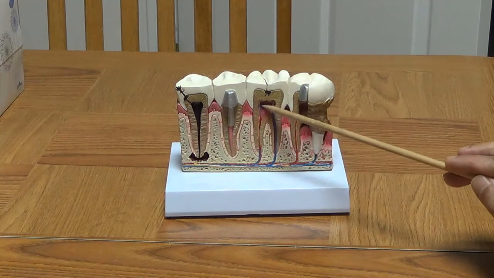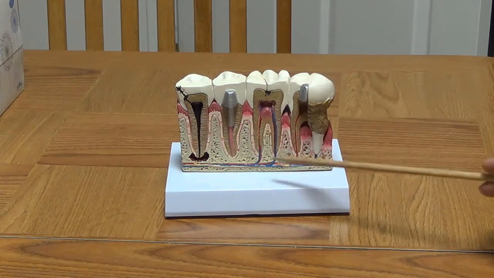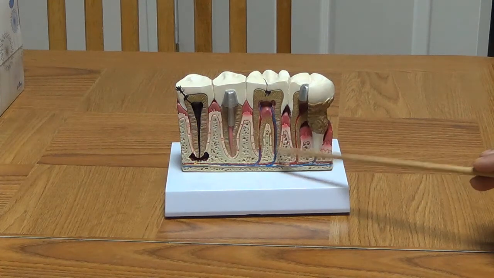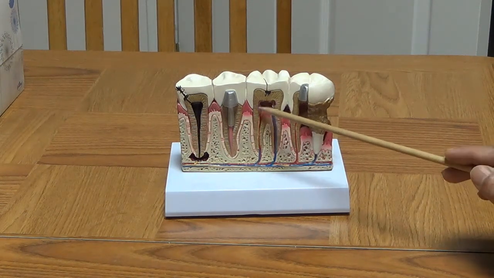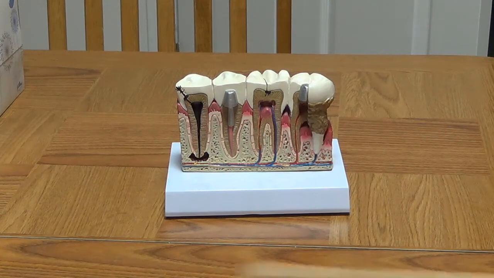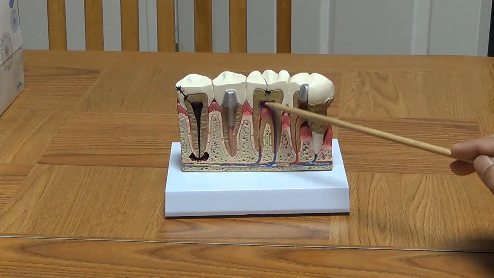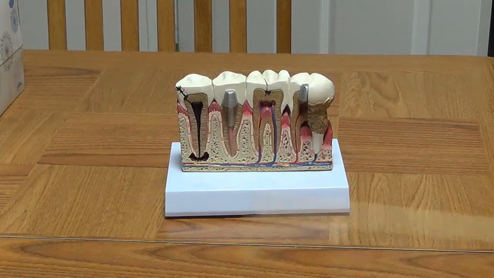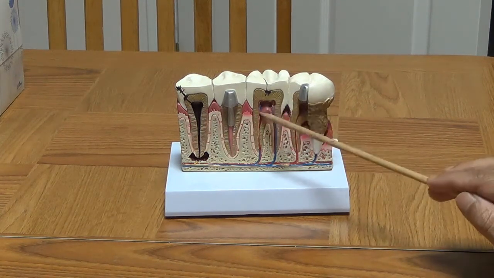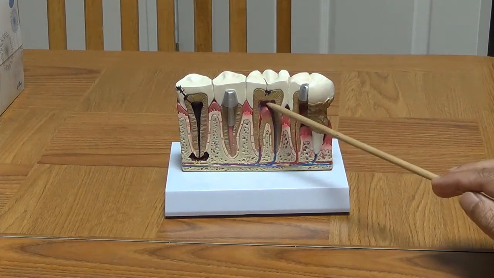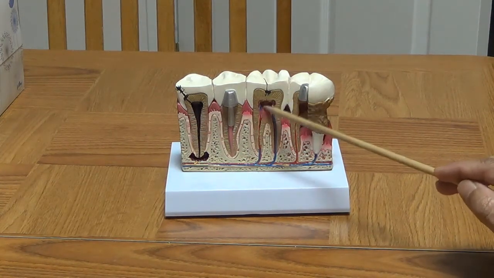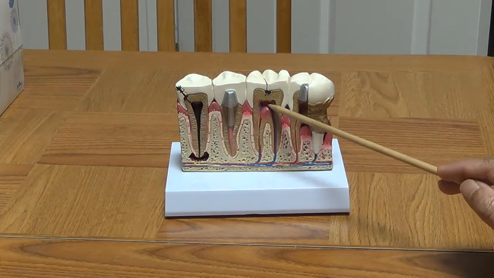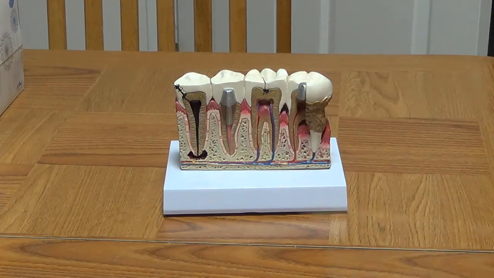Okay, and this is the pulp cavity, and you see the blood vessels, artery and vein, as well as nerves enter into this pulp cavity. This cavity contains connective tissue and blood vessels and nerves. And if infection occurs in the pulp cavity, then sometimes the doctors remove the tissue from here and seal this cavity.